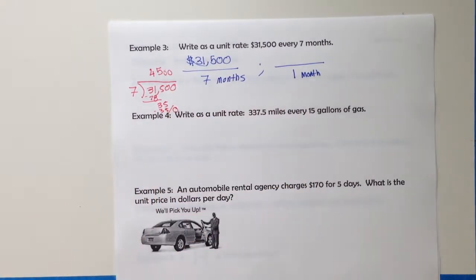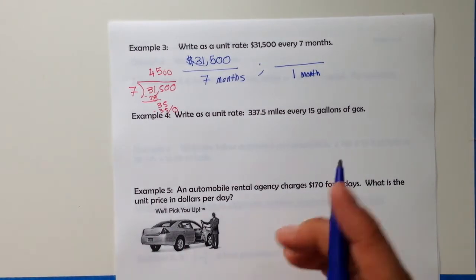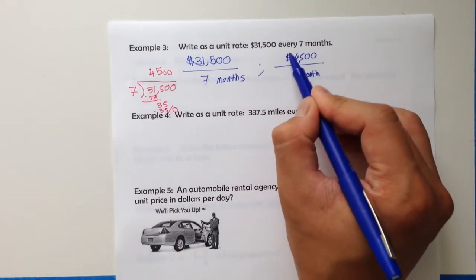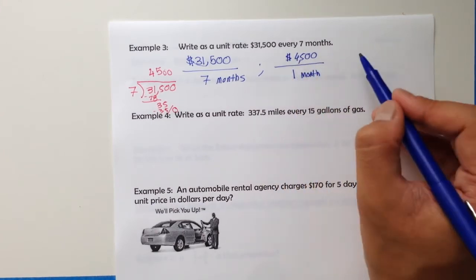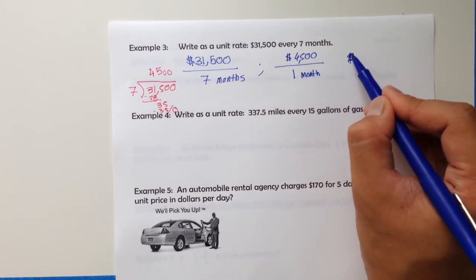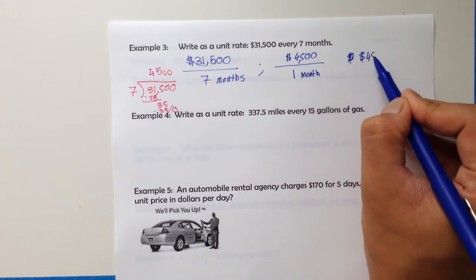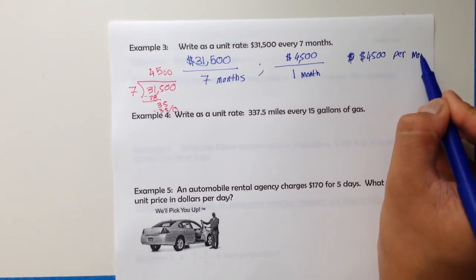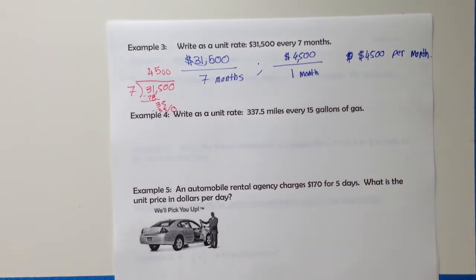So it turns out that you have 4,500. In other words, you make $4,500 per month. There you go. So you turn this rate into a unit rate.